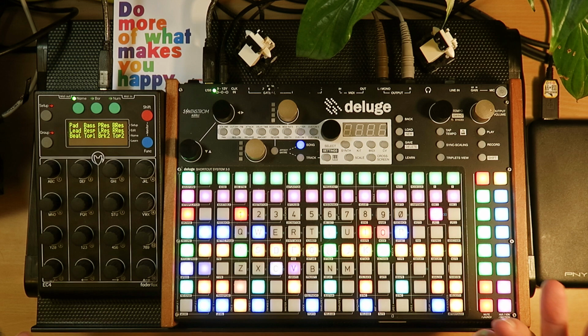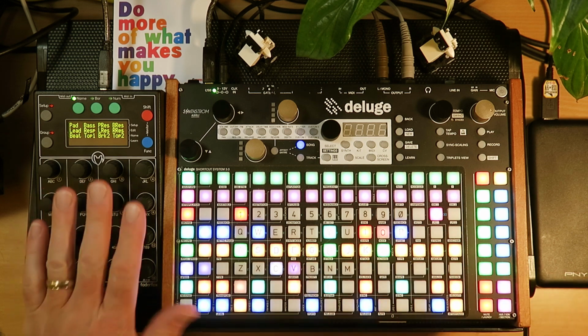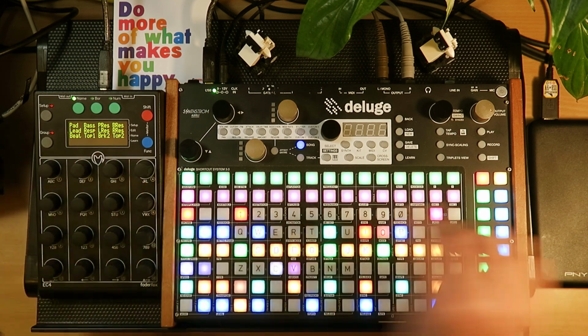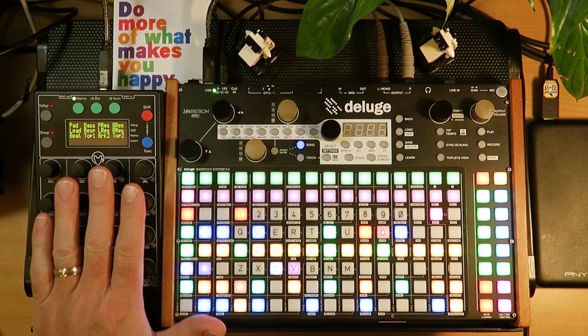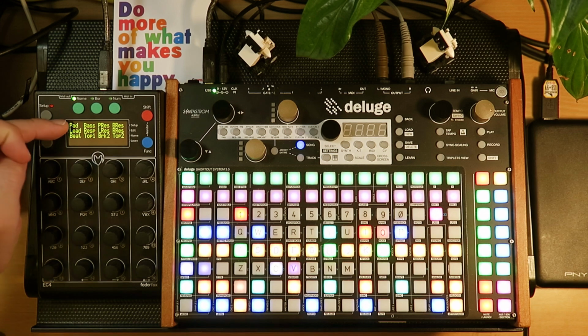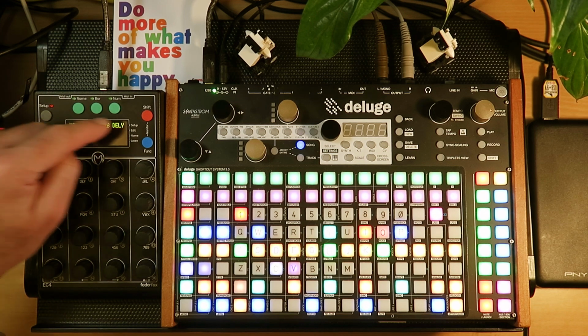Well, that track won't win any awards, but it shows you the basic principle of mapping the EC4 onto the various different parameters on the Deluge. This is a really, really good controller for doing that. It's got the screen, so you're able to very quickly set up various groups.